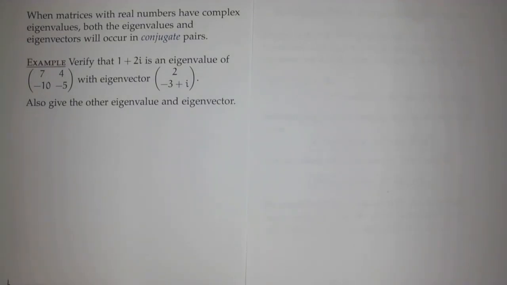Now, the really cool thing is when we're talking about matrices, we have eigenvalues come in conjugate pairs, but also the eigenvectors come in conjugate pairs. All right, so we're going to start with an example.